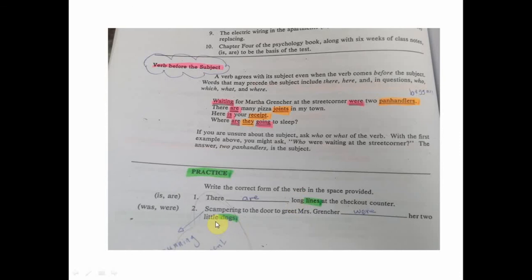Now, scampering to the door to greet Mrs. Grincher were her two little dogs. So who were scampering, meaning running with excitement? Who were running with excitement? Her two dogs to welcome her, to say hello to her. Okay. Now the two little dogs is the subject, so it's plural. So dogs were or was? Dogs were, because it is a plural subject, so it needs a plural verb.